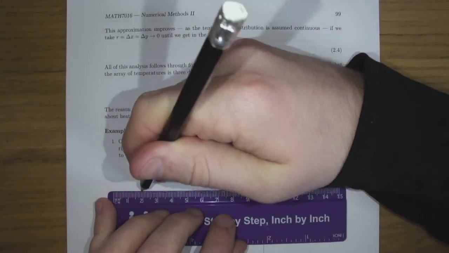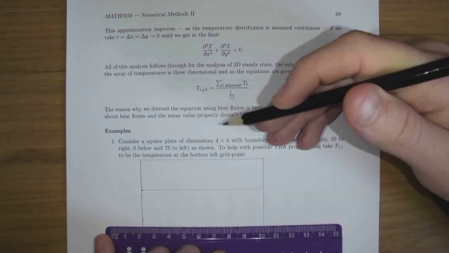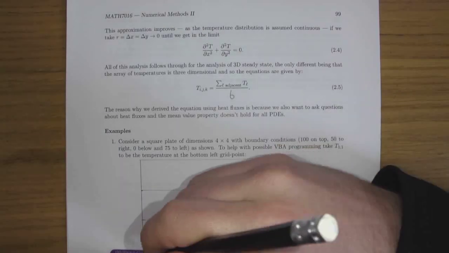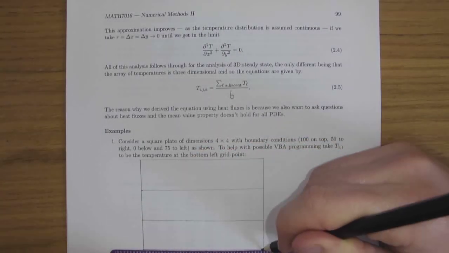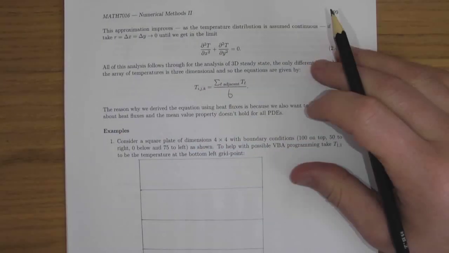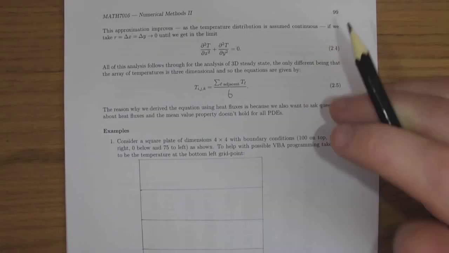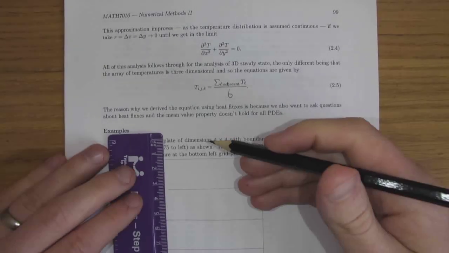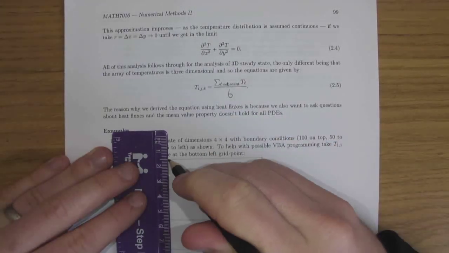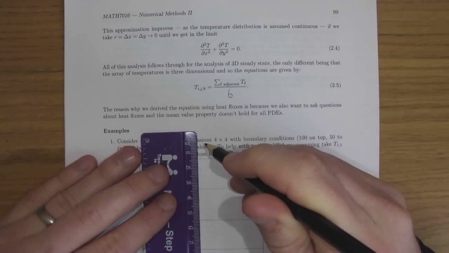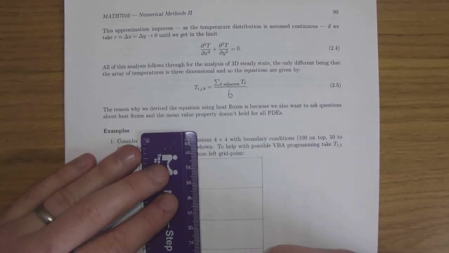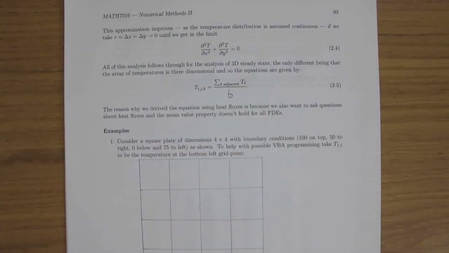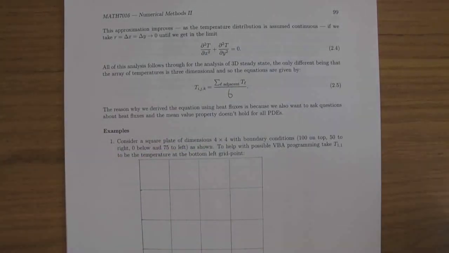Grid along this way, and we also want to draw grid lines in the other direction. Doing this by hand is grand, but really it's in the VBA lab that this will make a lot more sense.